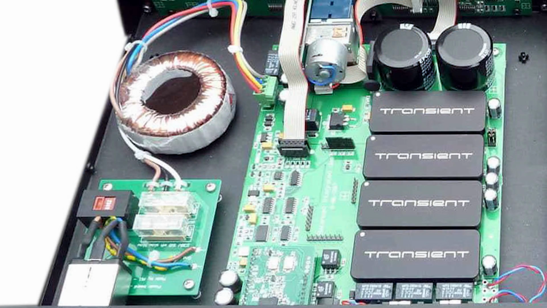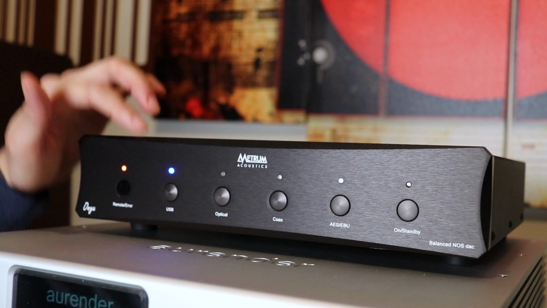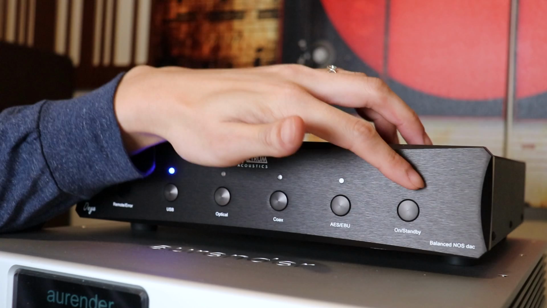Now, it is fully balanced. It has two R2R ladder DACs per side, left and right, fully isolated. And so it has RCA outputs, also XLR outputs for fully balanced option. And so I found this DAC to be very, very easy to integrate into your system, as it has the capability of having single-ended outputs as well as balanced outputs. Plus, it has USB, optical, coax, AES/EBU, and an on and standby switch.